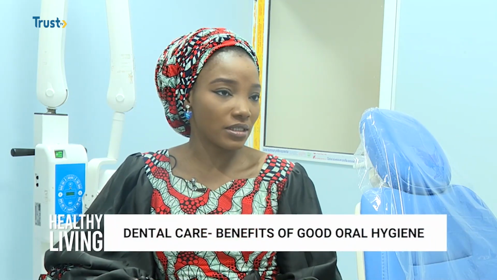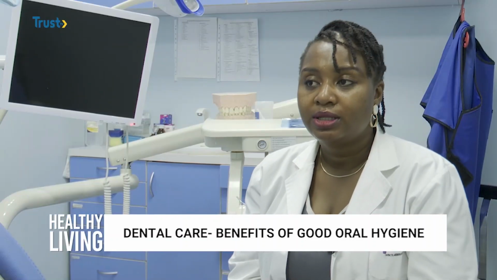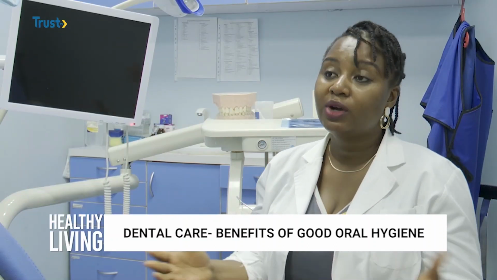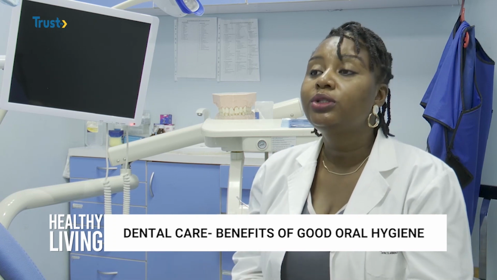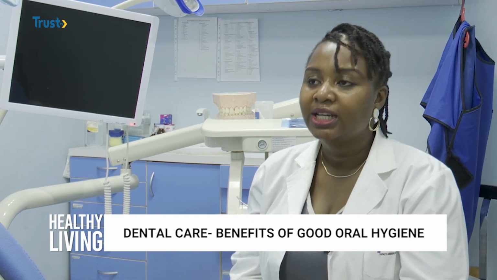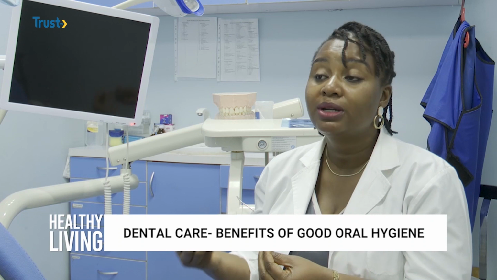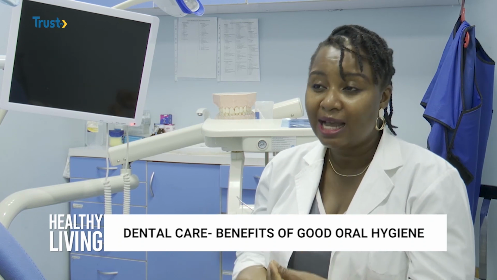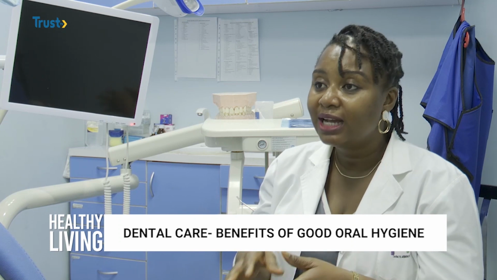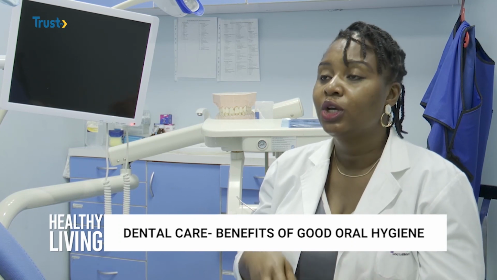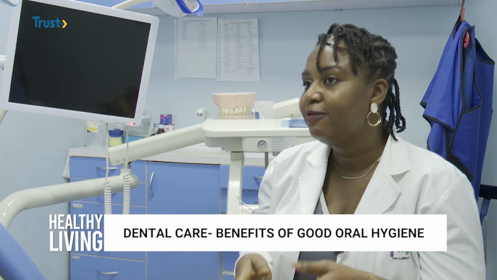What would you say are the major oral diseases and also the causes of these? The most prevalent oral disease within working age, from children to adults, would be dental caries. Dental caries is simply put tooth decay. This is when the hard part of the tooth is demineralized, meaning it becomes soft and damaged, and then there is other activity that goes on within the tooth to extend the decay even further.